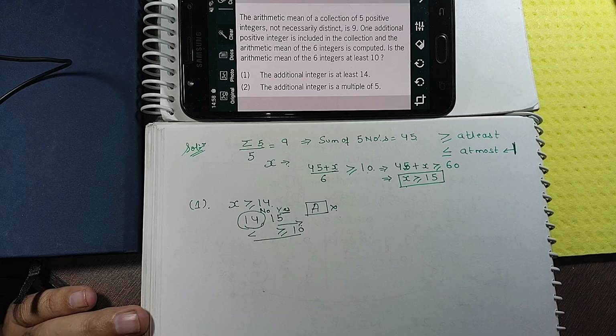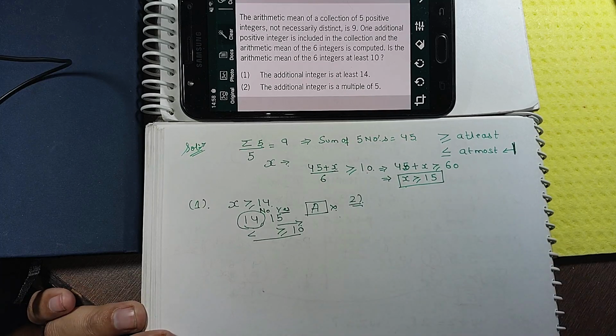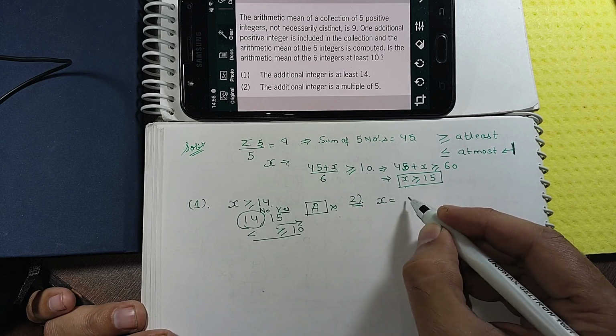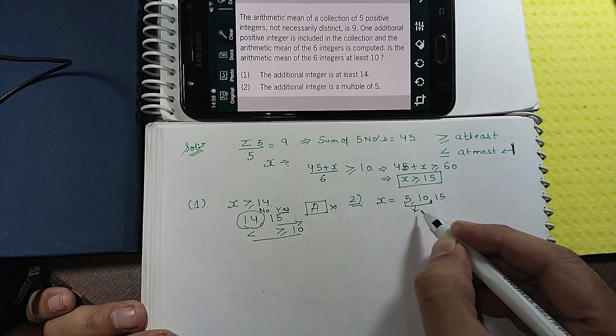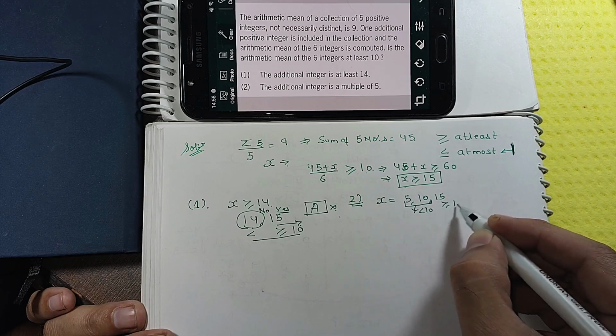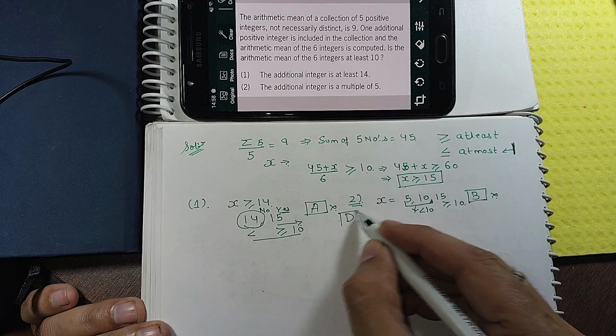Now moving to statement 2. Statement 2 tells us that the additional integer is a multiple of 5. So now x can take any value 5, 10, 15, and for these two cases it will have a mean less than 10, and for this it will be greater than or equal to 10. So again we are having no particular response from statement 2. Now this means that statement B is also not sufficient.